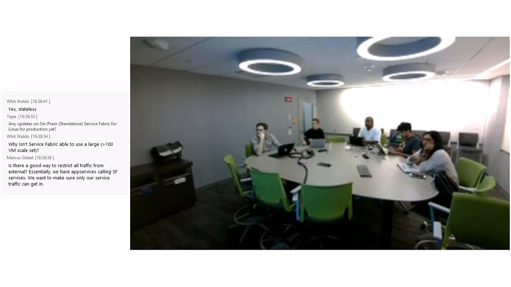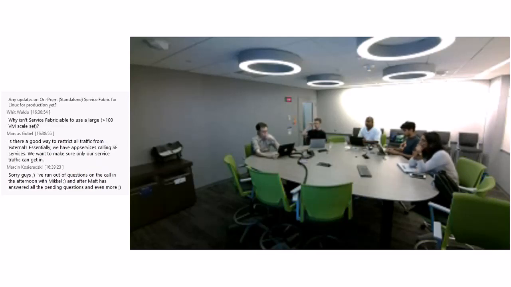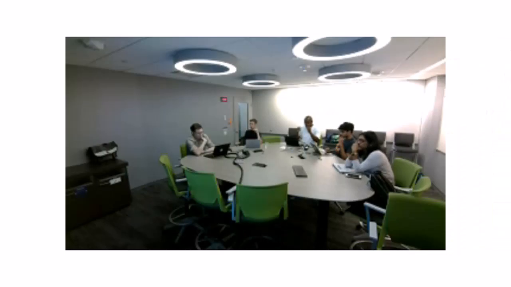So let's see, is there a good way to restrict all traffic from external? Essentially, we have app services calling SF services. We want to make sure only our service traffic can get in. Yeah, so you get to choose what you expose out to the public internet. If you have other services in Azure that you want to be able to talk to services in your cluster, but you don't want to expose those endpoints out to the public, you can do that by setting up a VNet internally and then deploying everything into that same VNet. That's usually the easiest way to do it. And then in your load balancer configuration, you just don't expose any ports out through the load balancer, and then nothing will be exposed out to the public that way.